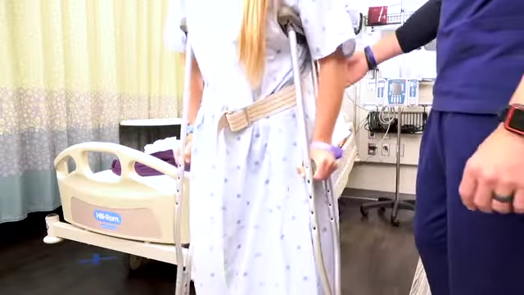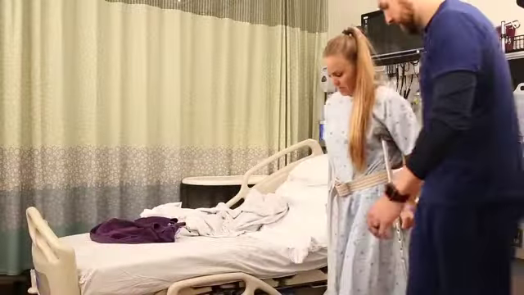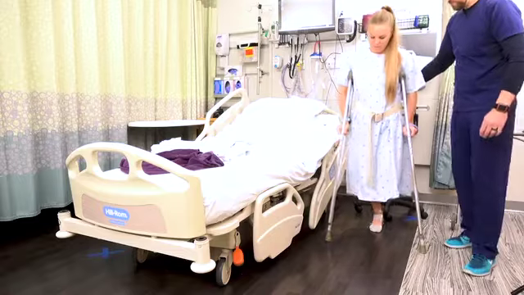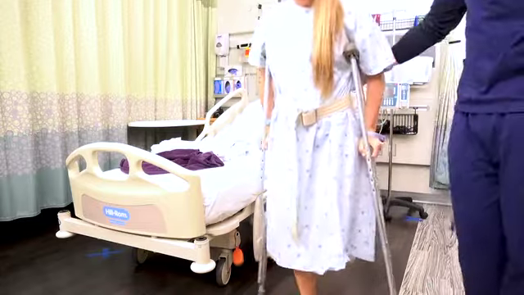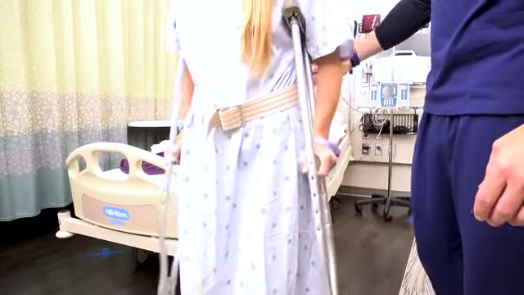Now, if they're non-weight bearing, we use a swing gait. We'll have them elevate their bad leg, advance their crutches, and swing through on their good leg. This is a swing-through gait. It's kind of hard to get used to, but if you help them out, they'll get it.